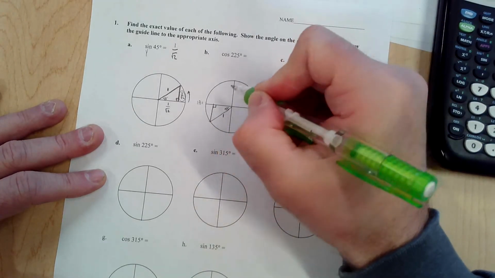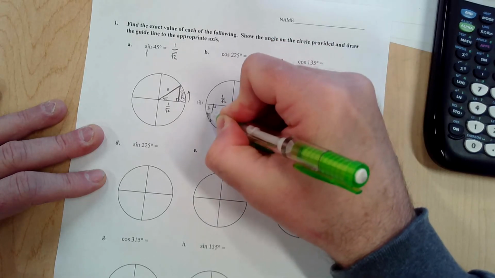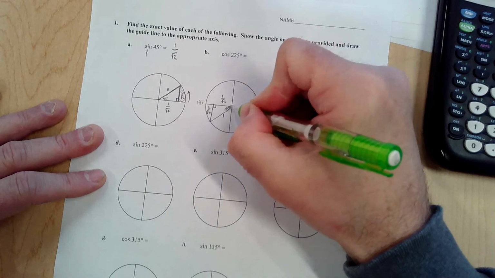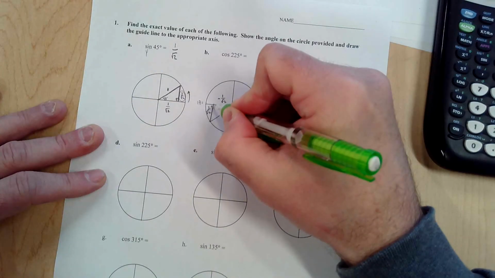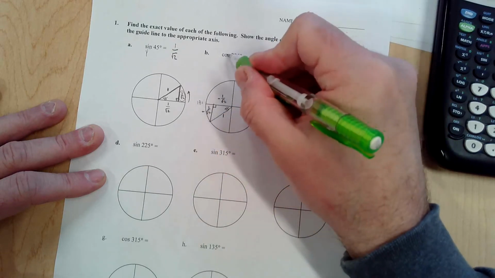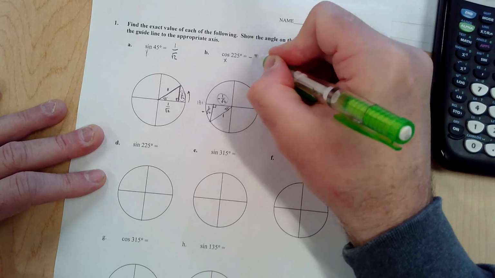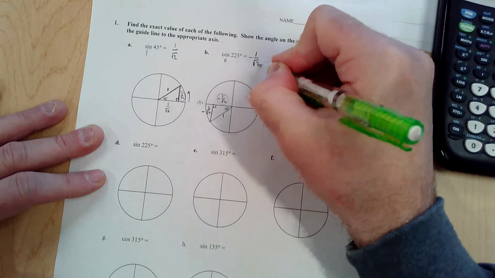This guy's where the 1 would go, which means these guys are the 1 over root 2. Because we went to the left, it's negative. Because we went down, it's negative. So both of these are negative. So cosine, which is the x value, and the x value is this guy right here, is negative 1 over root 2.